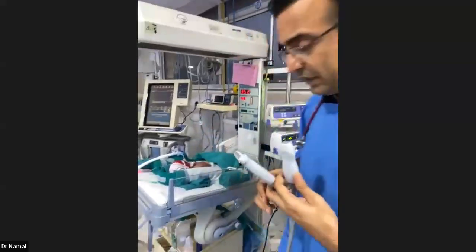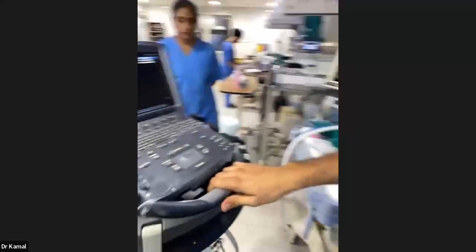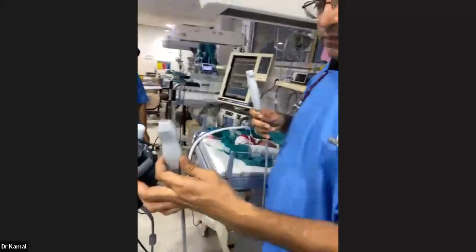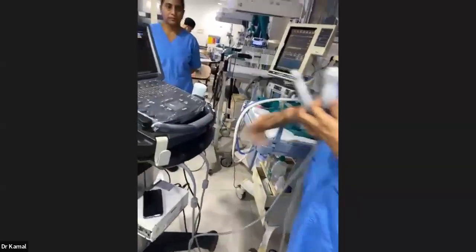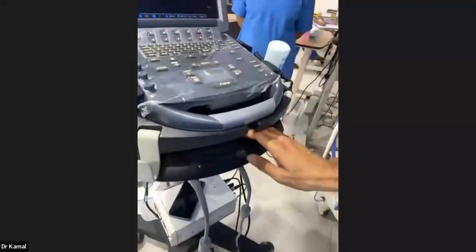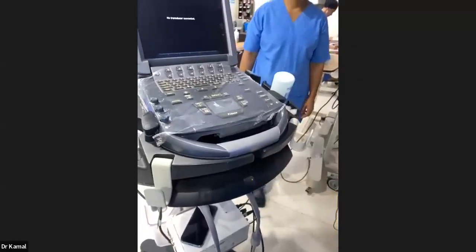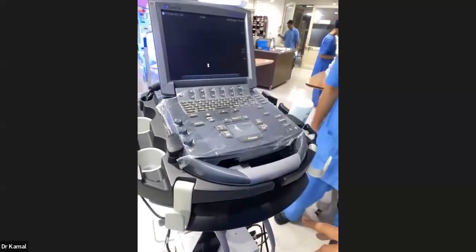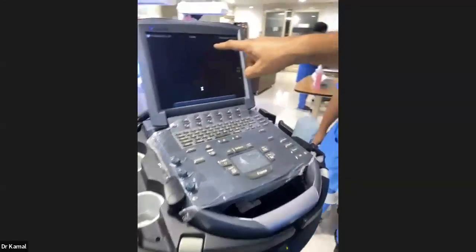That makes sense. Okay. So I can change the probe whichever I want to use. Like I'm using a thumbprint probe or the phase array probe. This is a linear probe. I can switch over here. This is the extender of the transducers. So now you will see the image becomes a linear image.